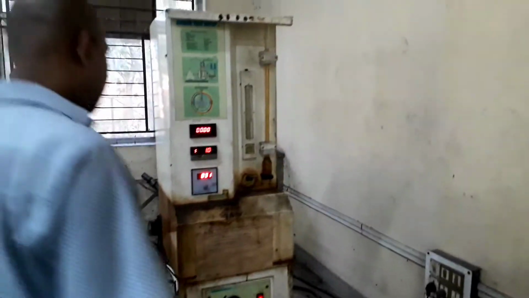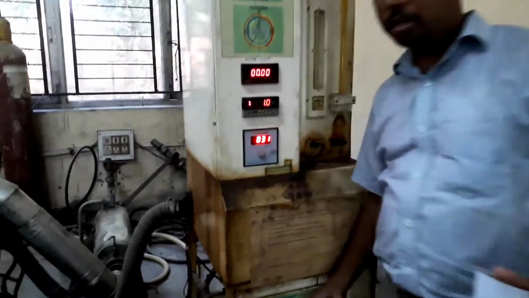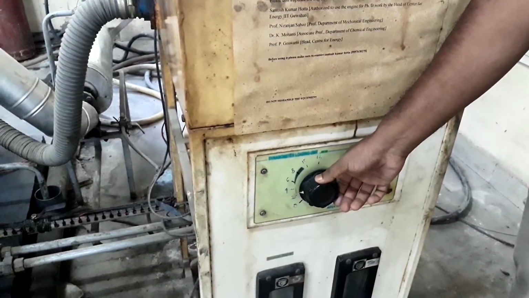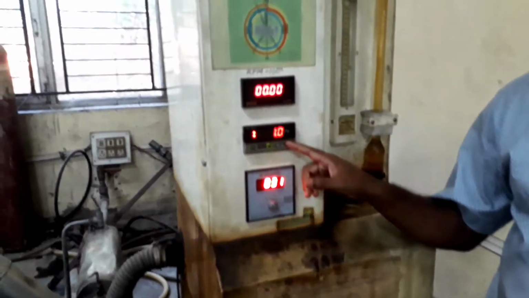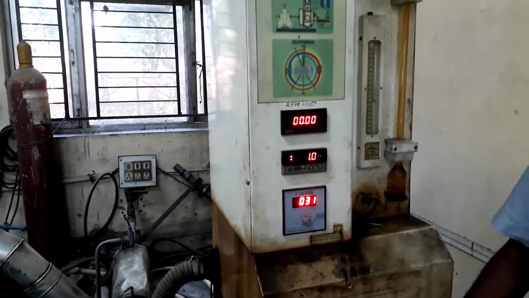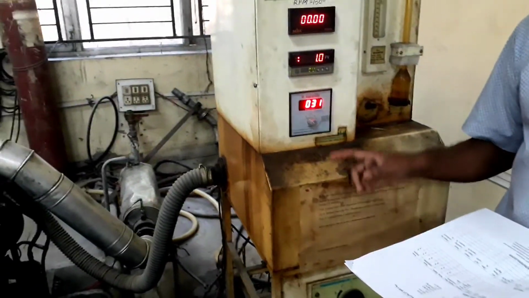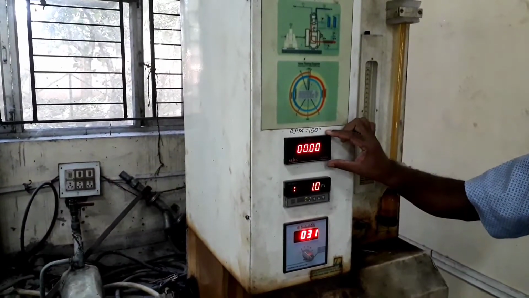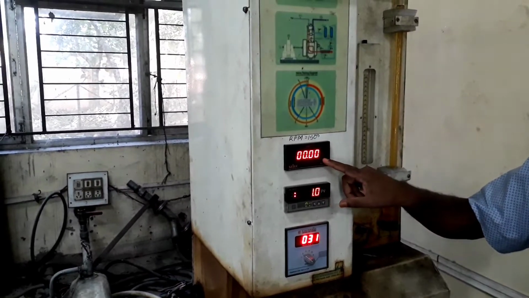So this one is a rotating knob. By rotating this knob, we apply the load to the engine and this load will be displayed here. Then the second observation is speed. In this load condition, what is the RPM of the engine? To measure the RPM, this is the RPM meter. Here RPM will be shown.